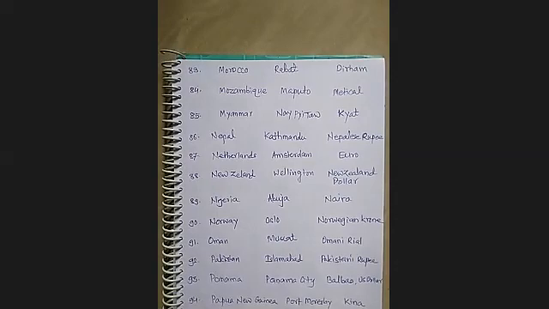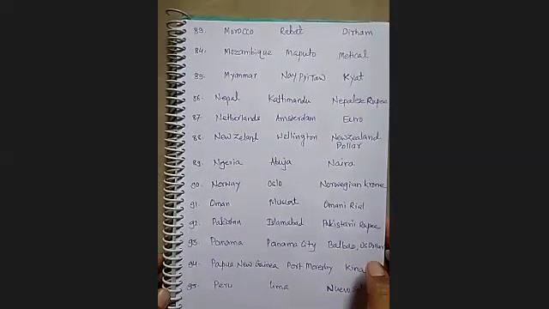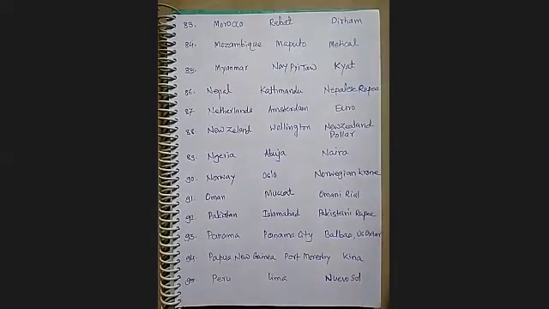Next country, Peru, whose capital is Lima, and its currency is Nuevo Sol. I think this country has also changed its currency, so earlier it had something different. Peru, Lima, Nuevo Sol. If anybody wants, you can take a screenshot.